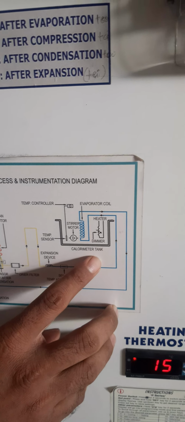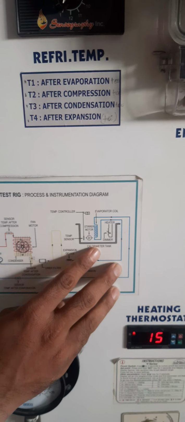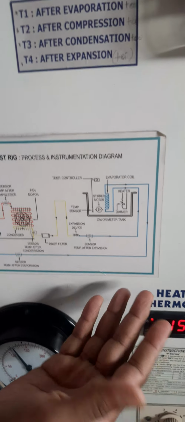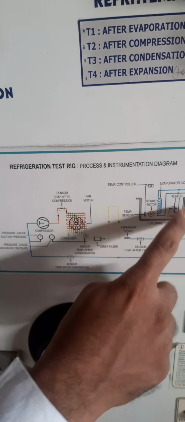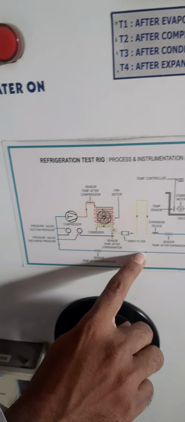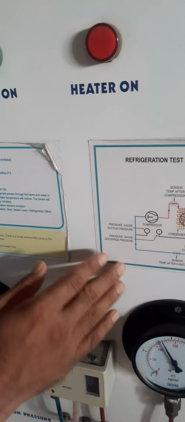evaporator or calorimeter tank, where it gets evaporated and releases the latent heat to the water, and that's why the water gets cooled. Again it comes back from the circuit and enters the compressor. So this is how the circuit is completed.